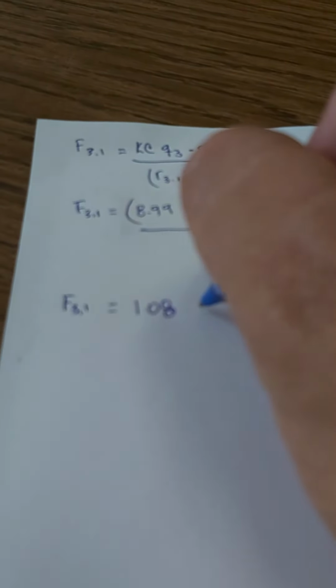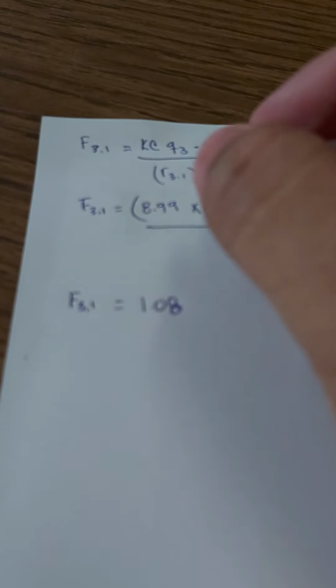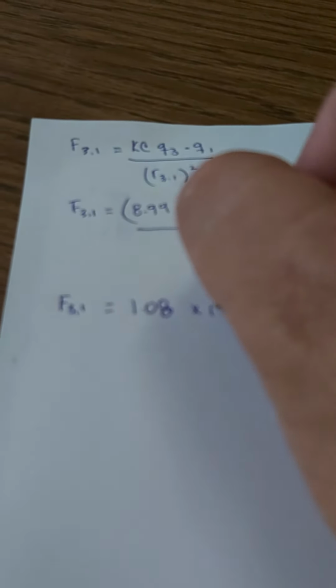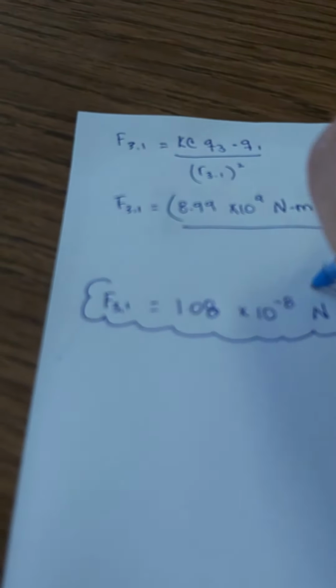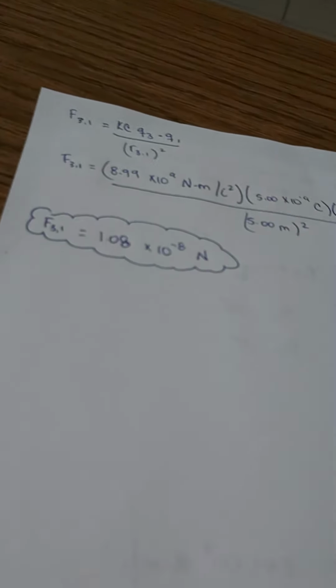So we get that the electric force between charges 3 and 1 will be about 1.08 times 10 to the negative 8 newtons. Okay, so we have found the electric force between charges 3 and 2 and between charges 3 and 1.